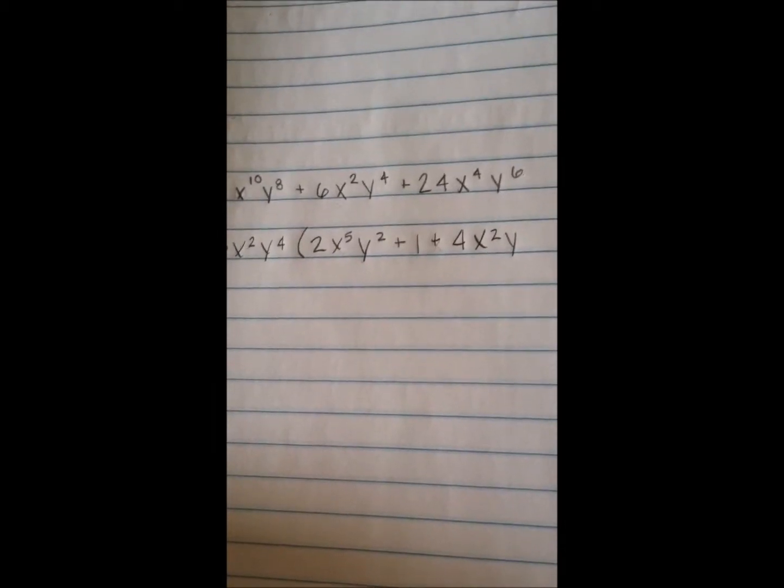4 times, let's see. I can put a decimal, so I guess I'll put 1.5. Not sure if that's correct, but that is my greatest common factor method.